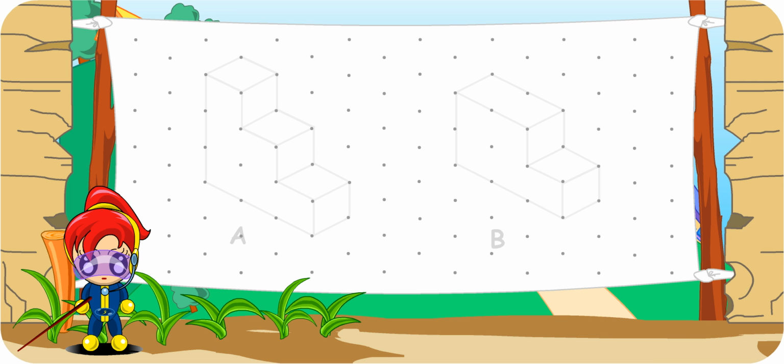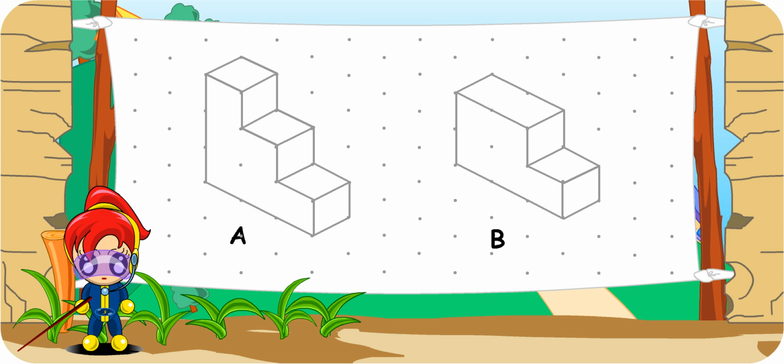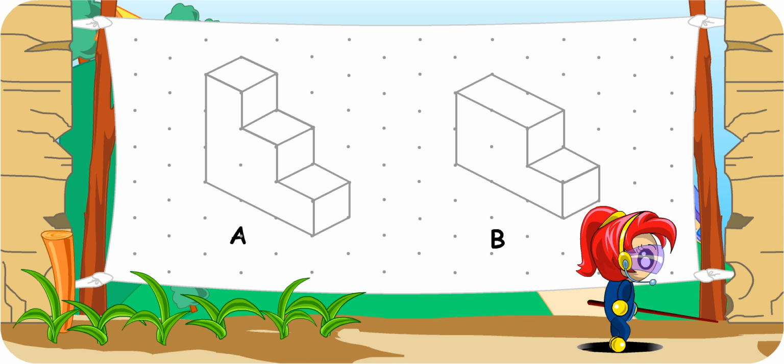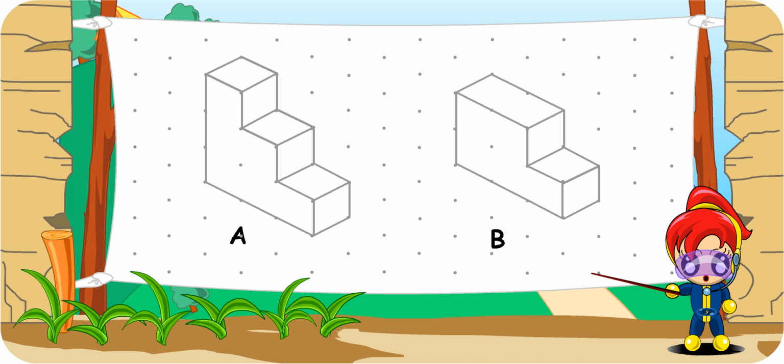Turbo Girl, you have proven to be very good at identifying and recognizing cubes and the number of cubes used to form a solid. Now, I'm going to give you a challenge. Do you dare take up the challenge? This sounds interesting. I love challenges. I have 2 solids here, solid A and solid B. Now, can you tell me how you can make solid A look like solid B?